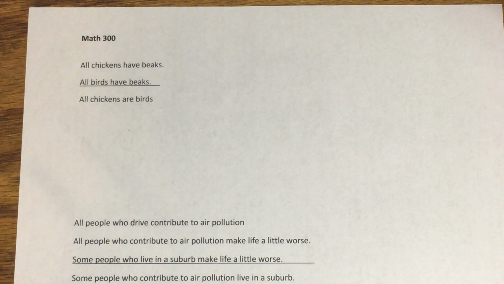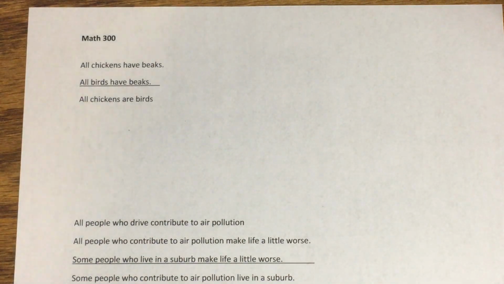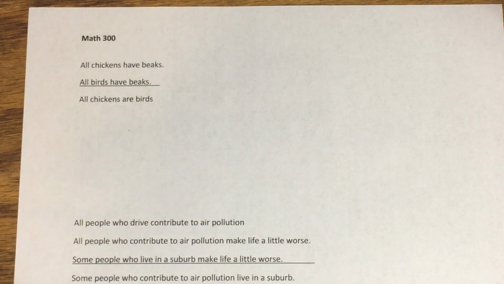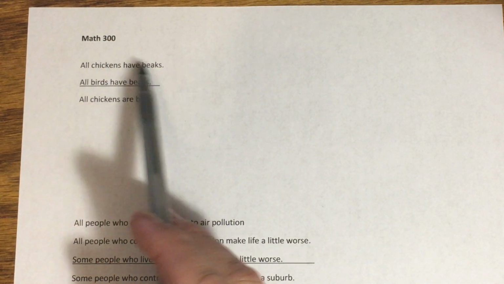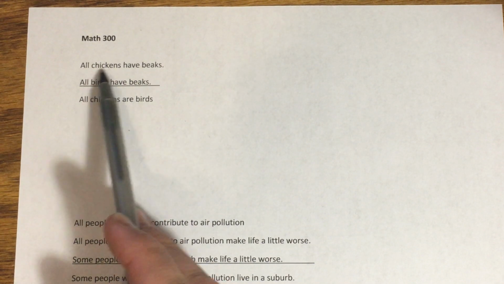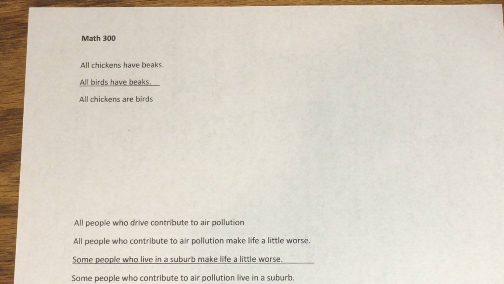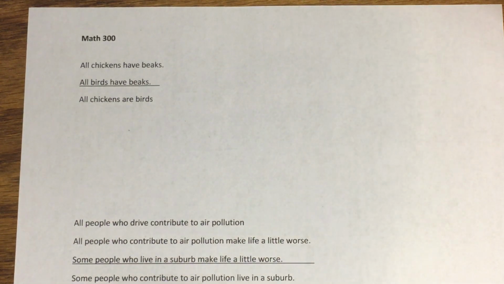So again, we need to determine how many sets we need to write out. I don't see anything being represented singularly. The nouns in these sentences are plural: chickens, beaks, birds. I need 3 circles, one for each of those. Okay, so all chickens have beaks, all birds have beaks. How do we represent this with an Euler diagram?